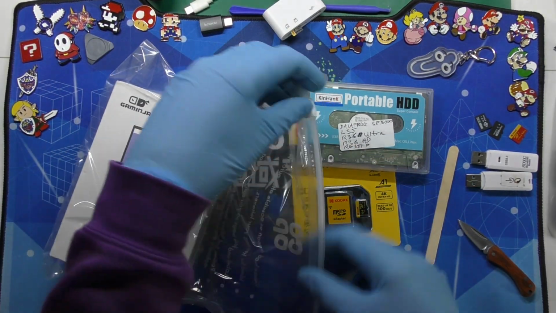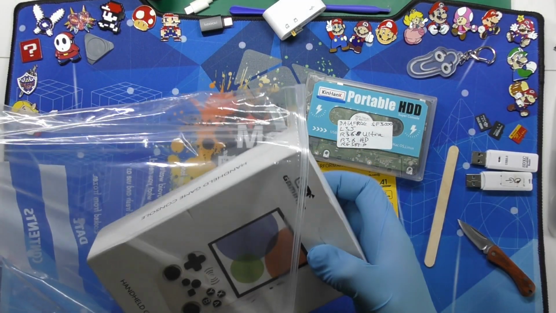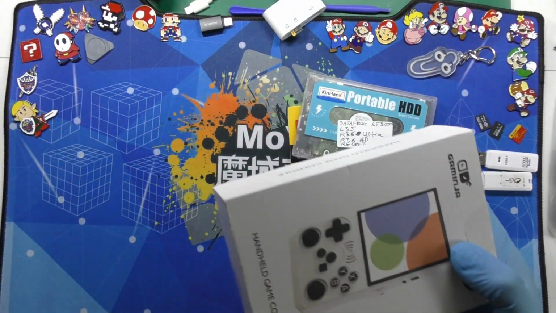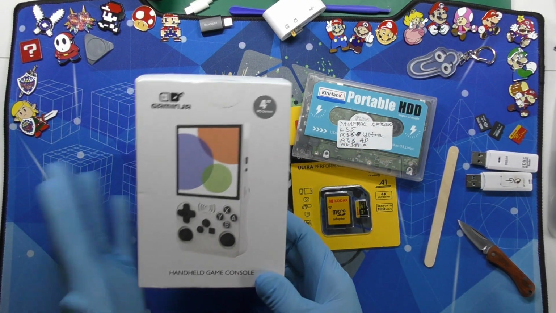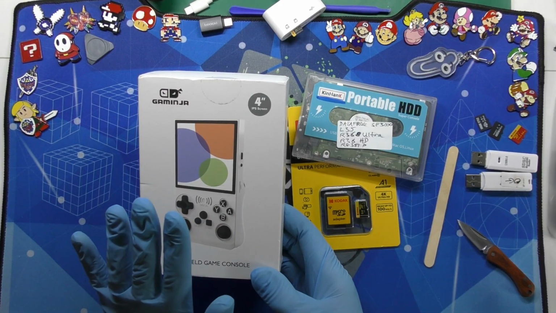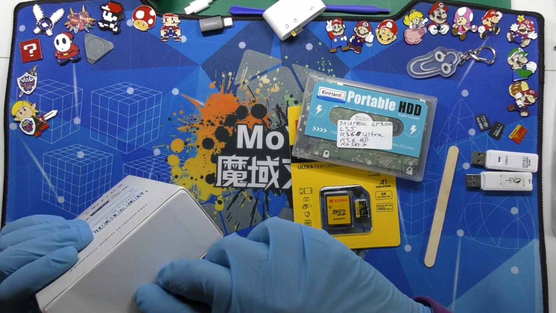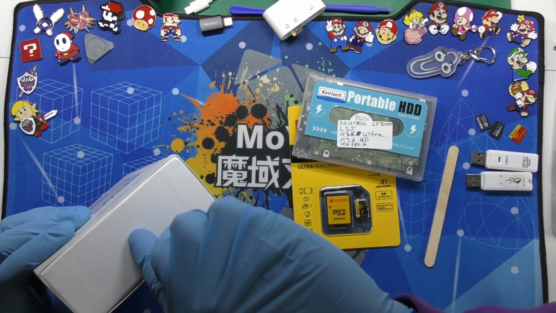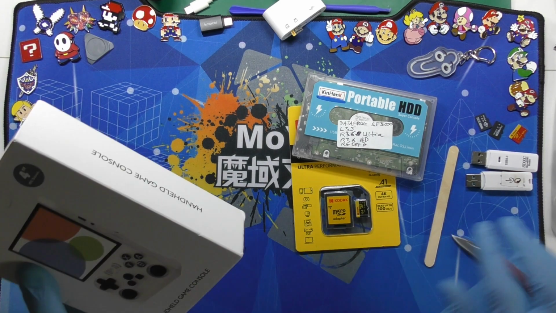Brand new console arrived. So I'm gonna create a backup of the TF card before doing anything else. So open up the machine.